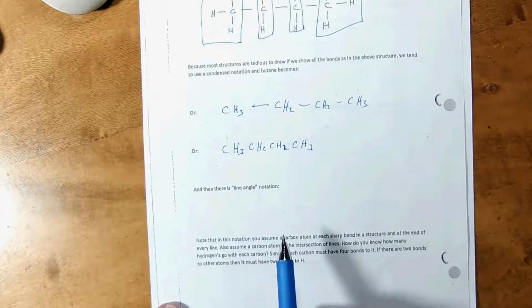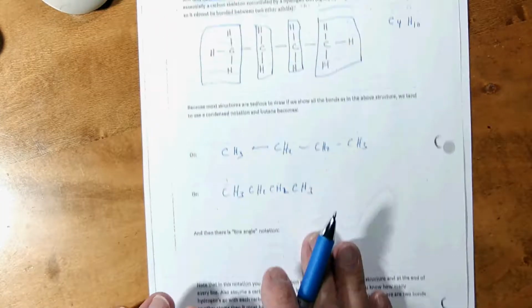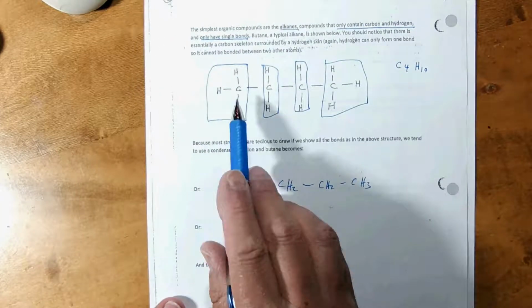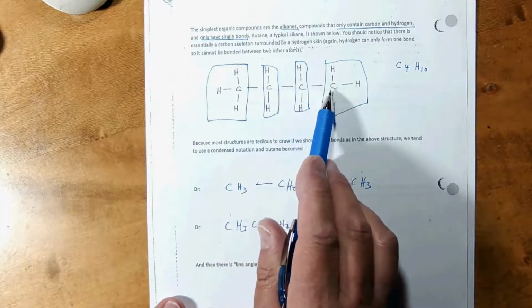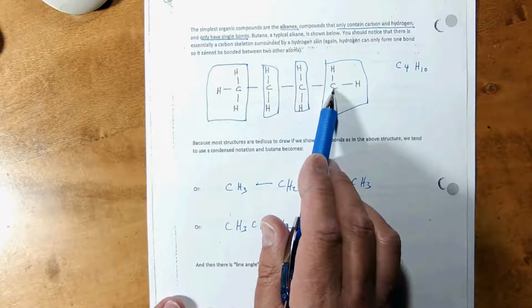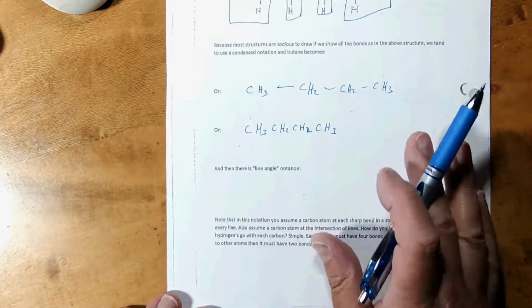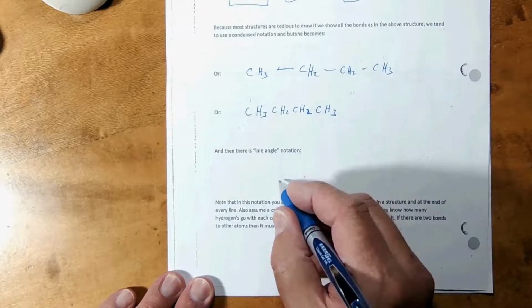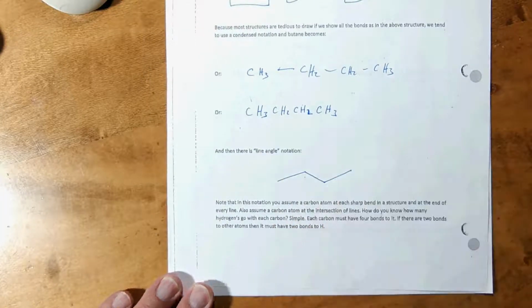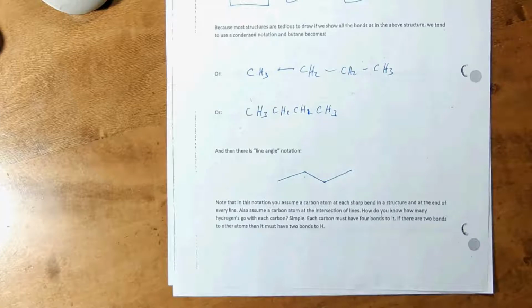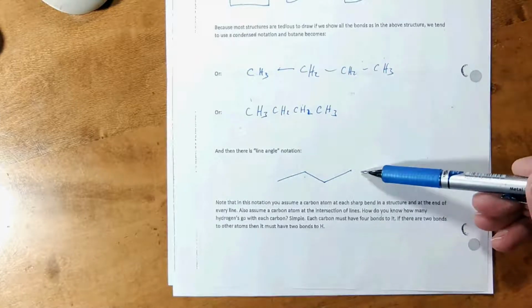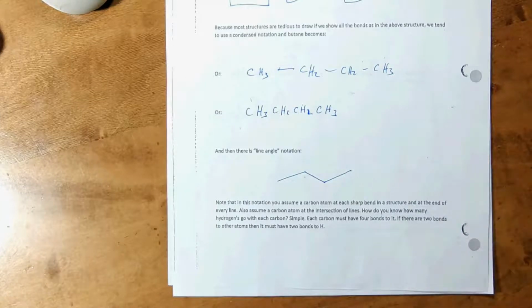If you had to draw butane, your 4 carbon atoms in a row, right? Line angle notation would look like this. To any organic chemist in the world, this means C4H10.